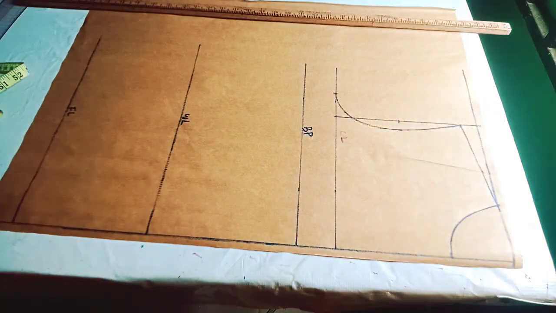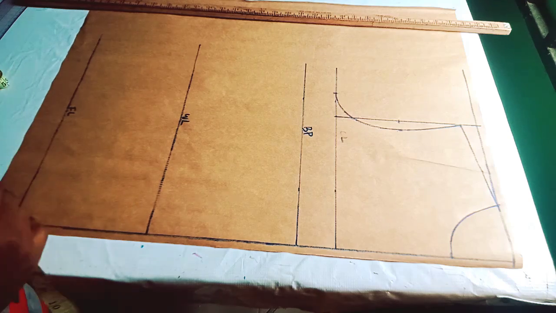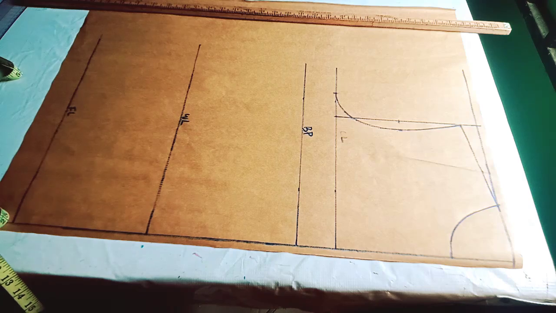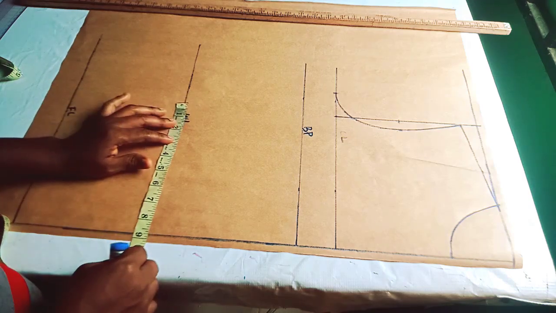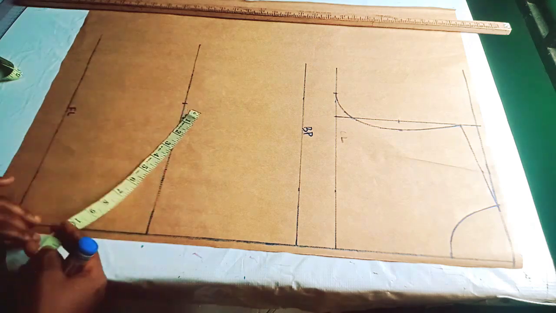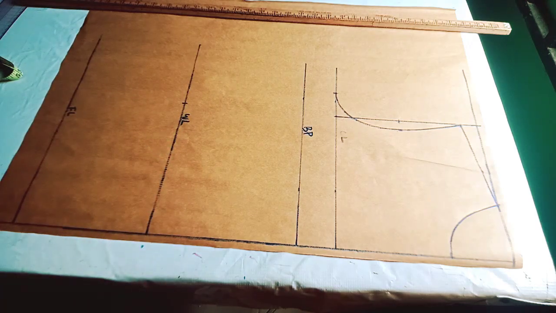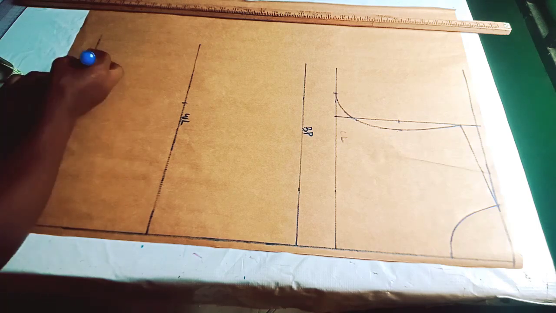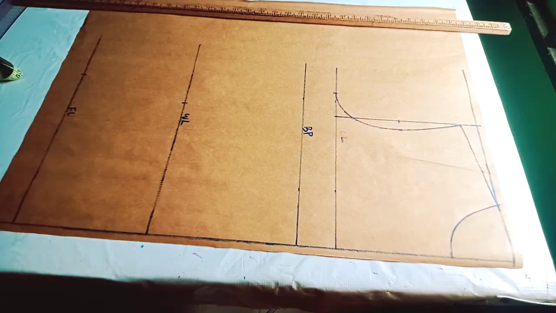Having done that, we're going to mark the waist measurement. The waist measurement is 35. 35 divided by 4 will give us 8.75 inches. 8.75. Then we'll come to the hip circumference, which is 42. Divided by 4 will give us 10.5 inches. Then we'll connect them.